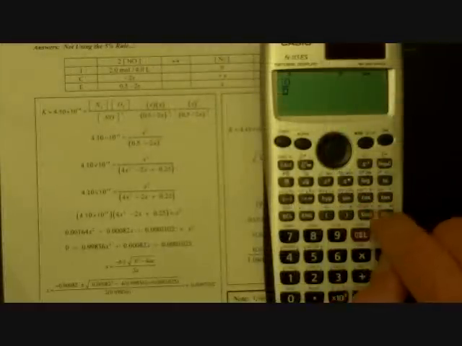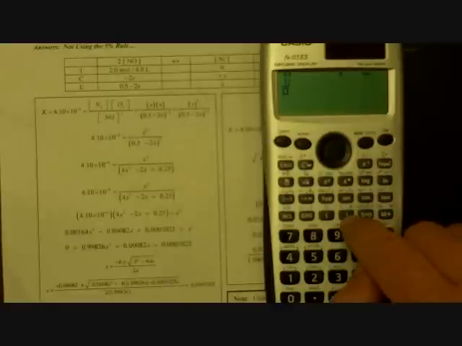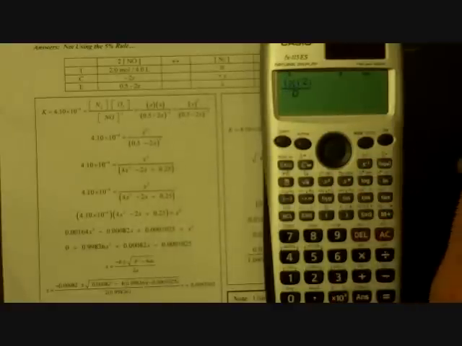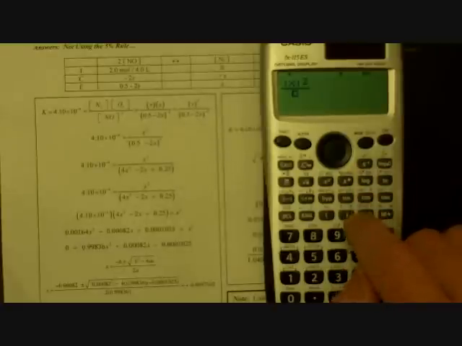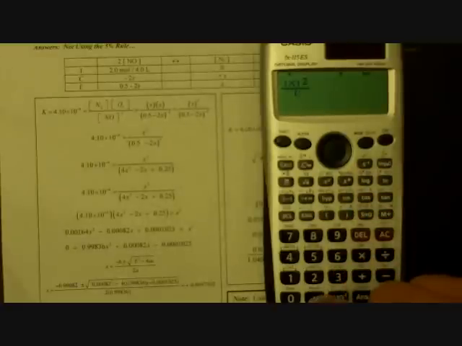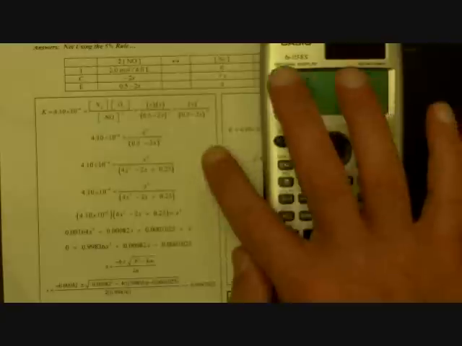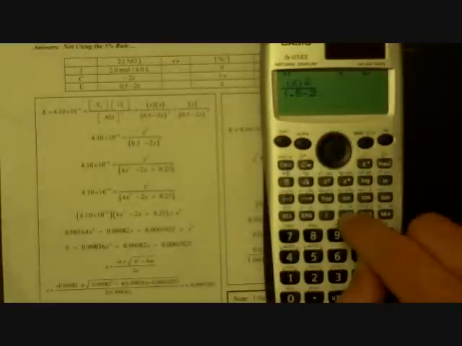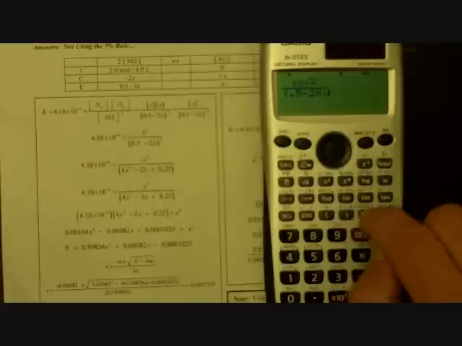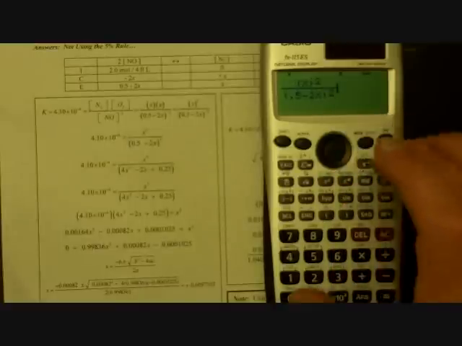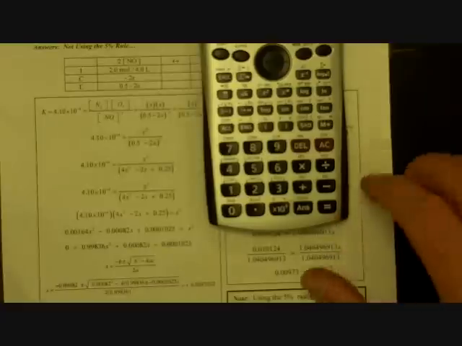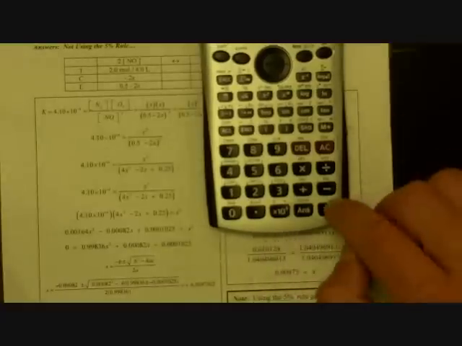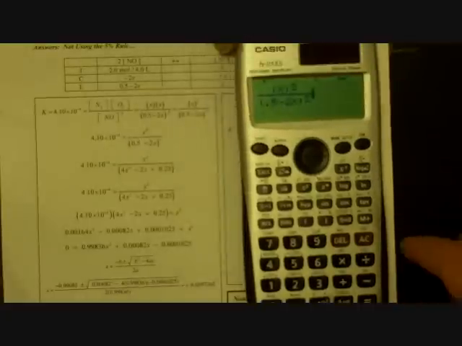Parentheses, and then to get an x, I have to hit Alpha and then the right parenthesis for this calculator, which gives me the x. Close the parentheses, and then square that. Now to get to the denominator, toggle down with the down key. Open up the parenthesis, type in 0.5 minus 2, and then since we're looking for the variable x again, Alpha, get that x, close the parenthesis, and square that.